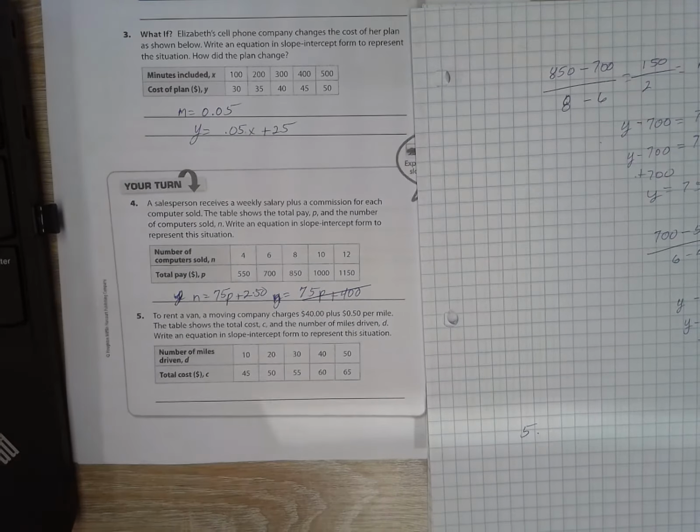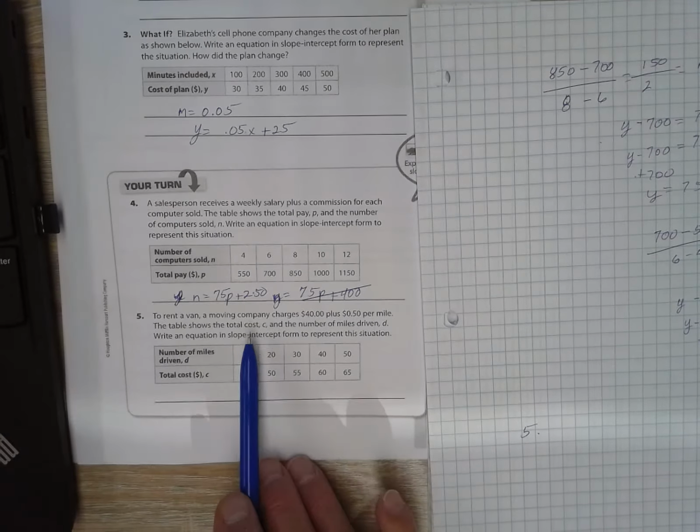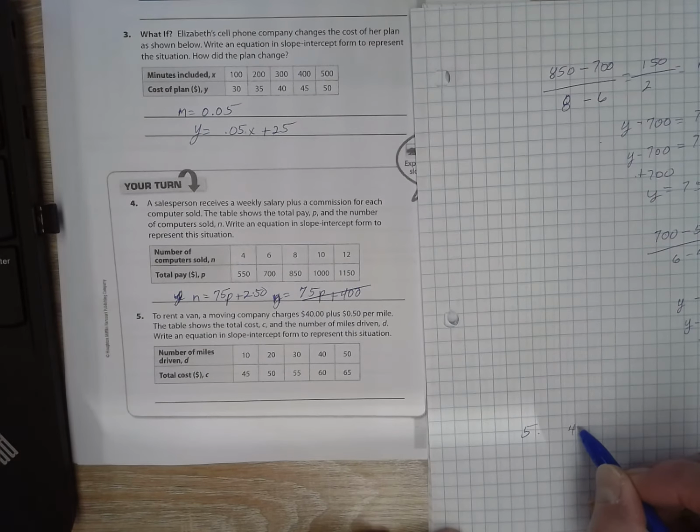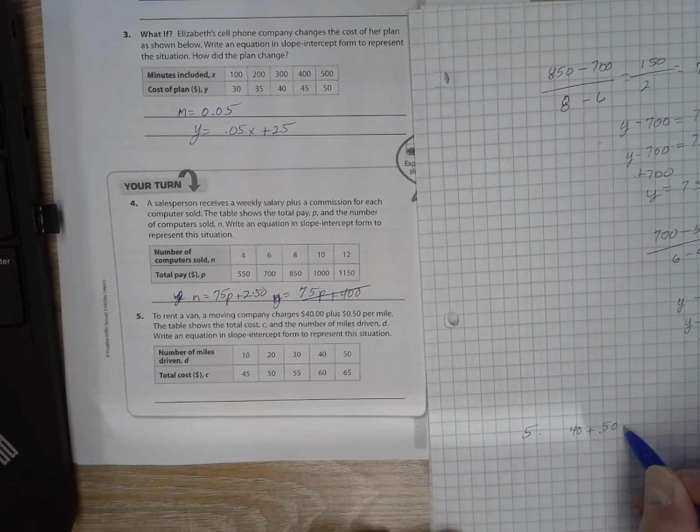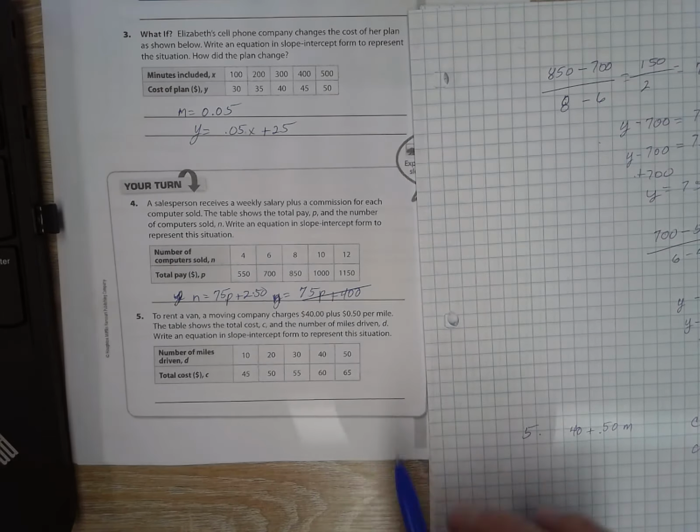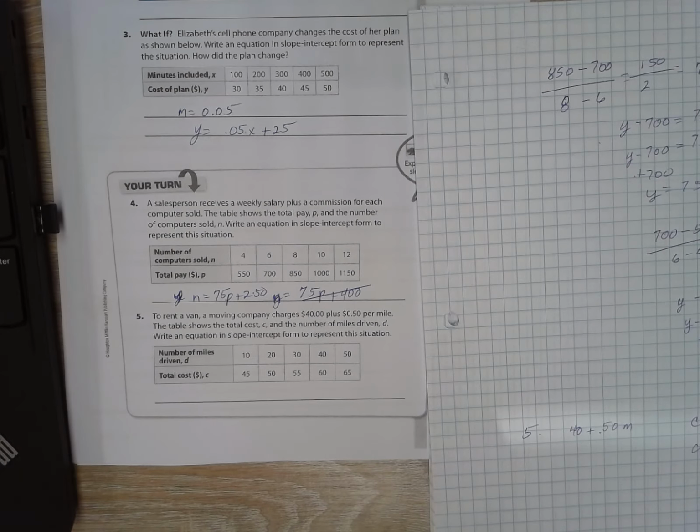Number 5. To rent a van, a moving company charges $40 plus 50 cents a mile. The table shows the total cost, C, and the number of miles driven, D. Now, let's see if what they say there is true.